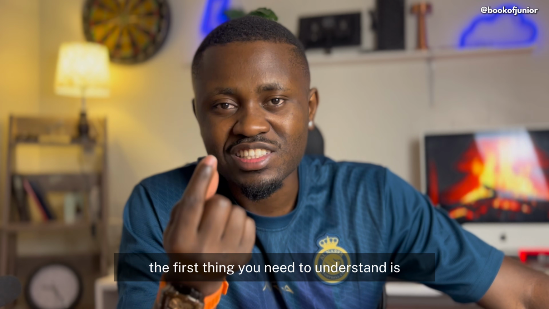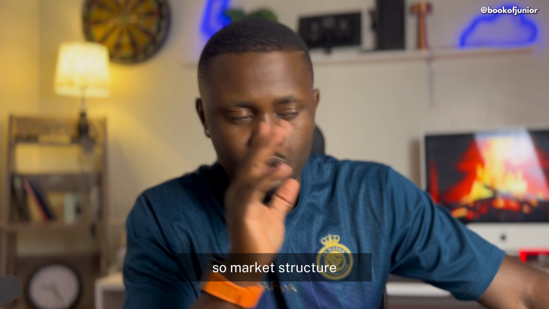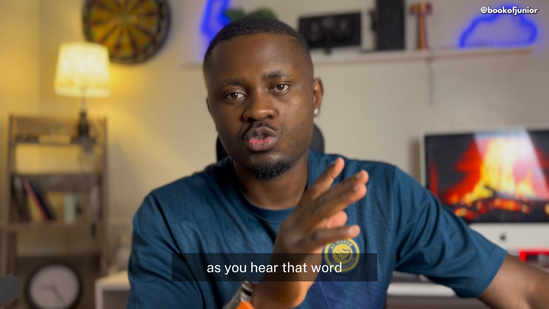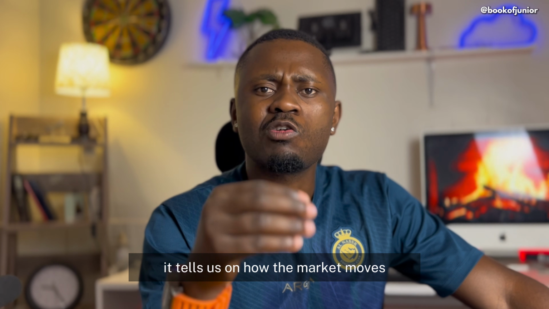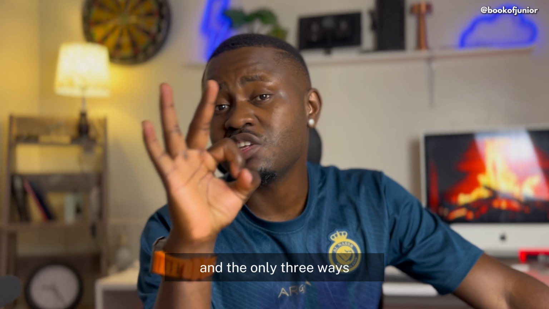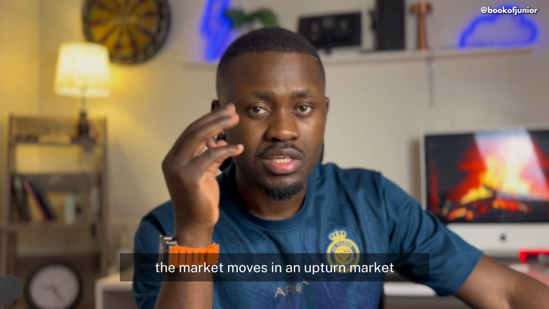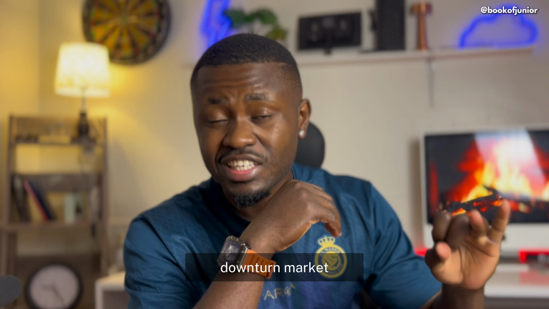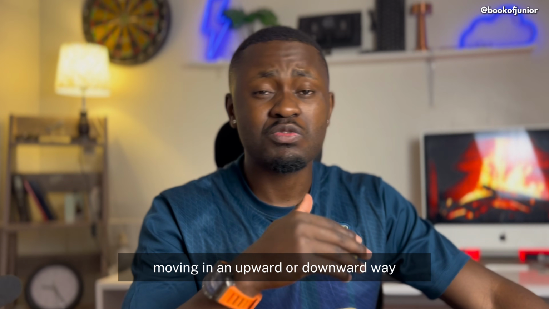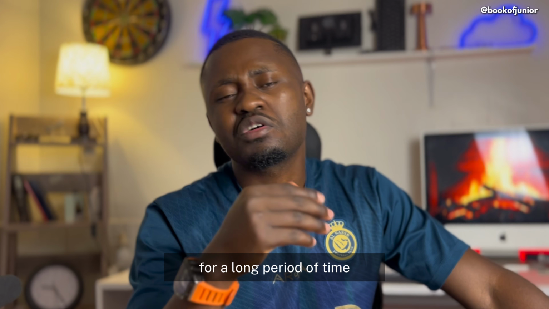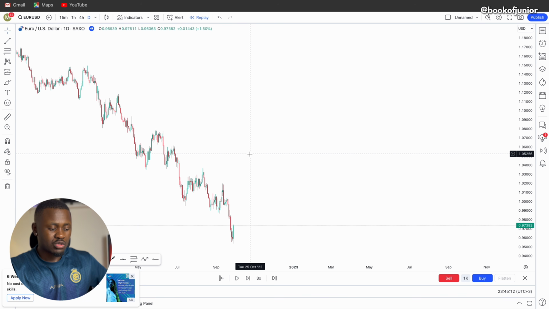The first thing you need to understand is market structure. Market structure, as you hear that word, is just the flow of the market. It tells us how the market moves. And there are only three ways that the market moves: in an uptrend market, a downtrend market, and a sideways market. The consolidation market only happens when price has been moving in an upward or a downward way for a long period of time. So, let's jump onto our screen, guys.